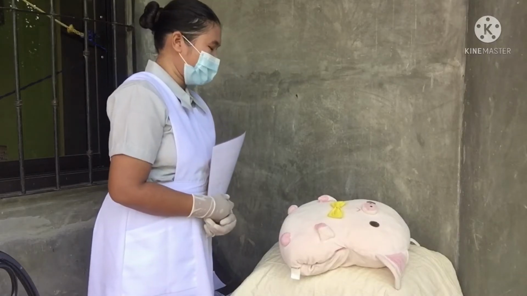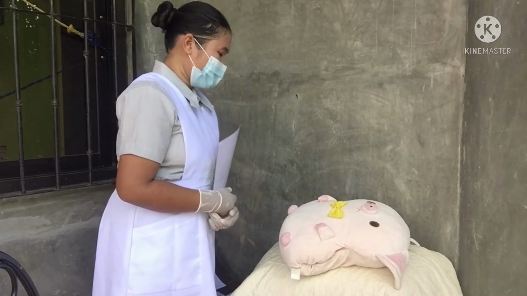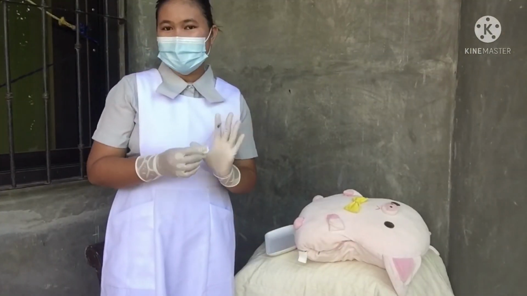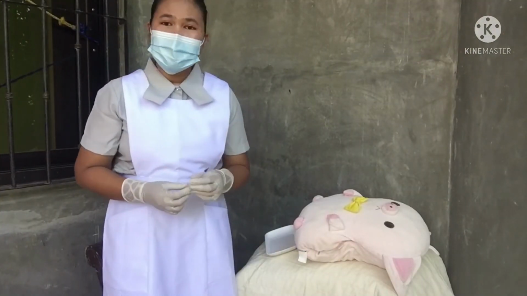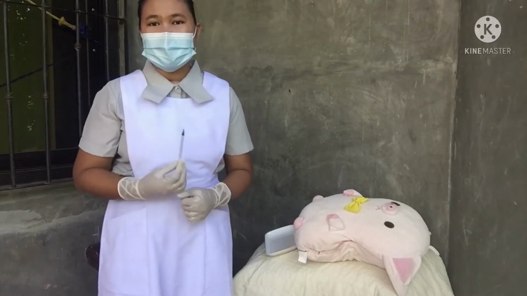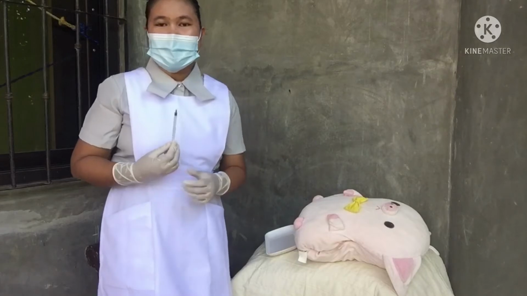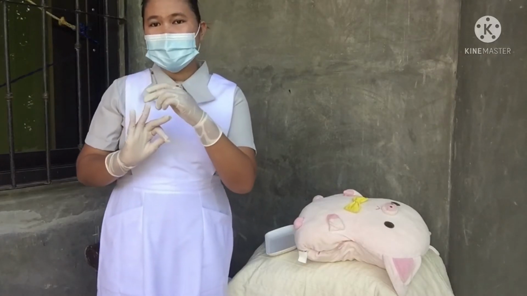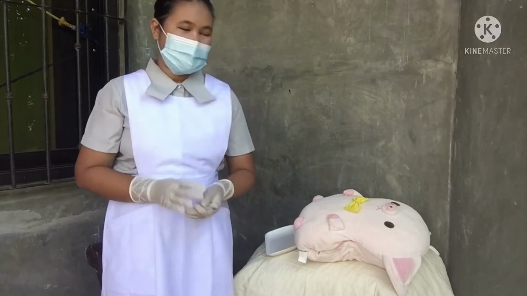So now I will place you, ma'am, in a comfortable position during the irrigation. I have here a syringe, and I will use a normal syringe for this demonstration. Like I said a while ago, you can use three solutions: water, normal saline, and hydrogen peroxide.